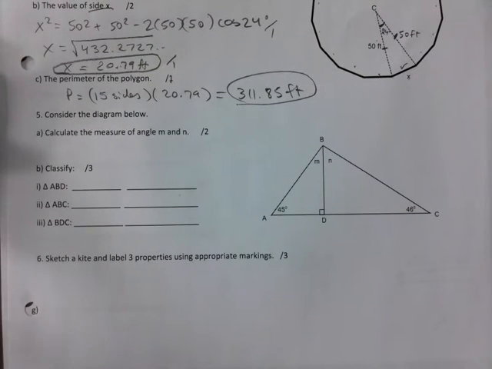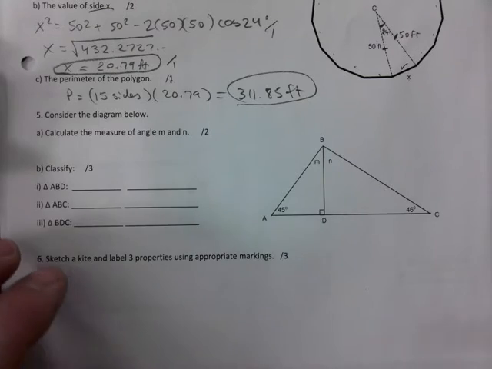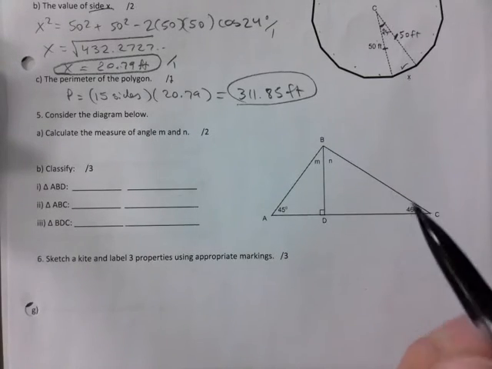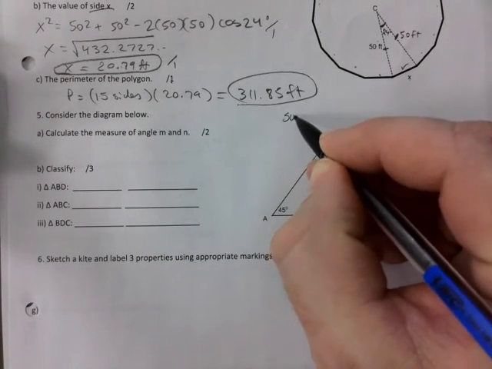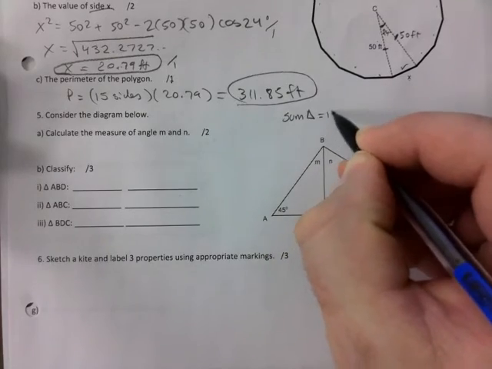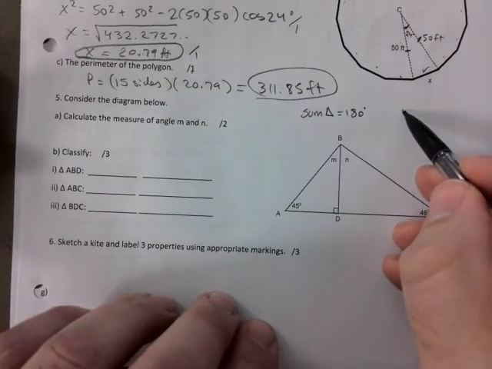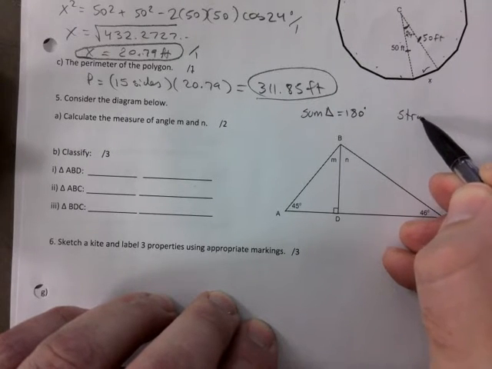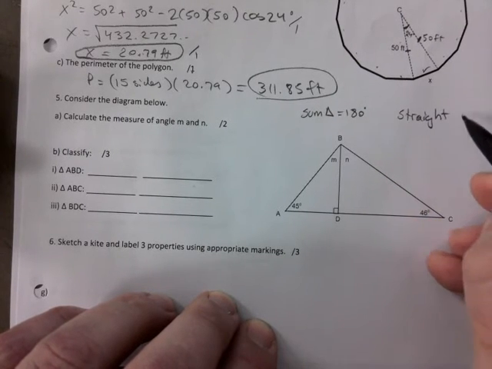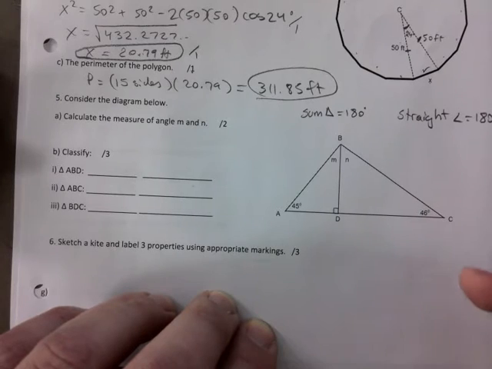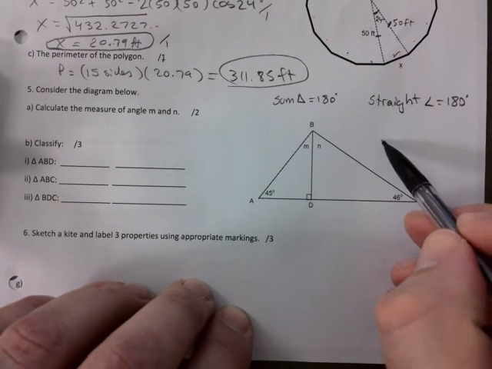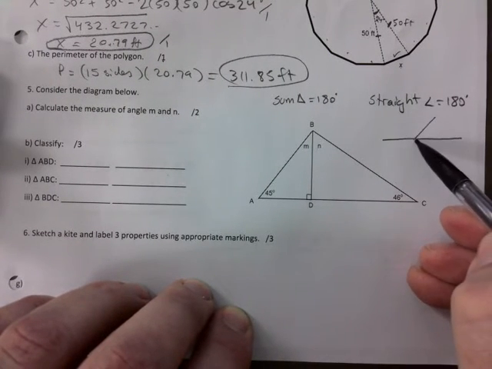Okay, consider the diagram below. This one is a bit of a blast from the past, right? And so don't underestimate the power of this property. The sum of angles, and also a straight angle is also 180. What do I mean by straight angle? You should write this down. This is what I mean.